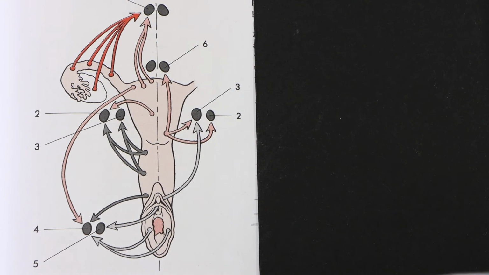a Bayer's lymph node, which is part of the parauterine lymph nodes, and it is clinically very important. And finally, it drains to the sacral lymph node.